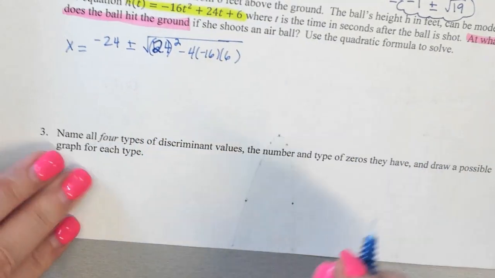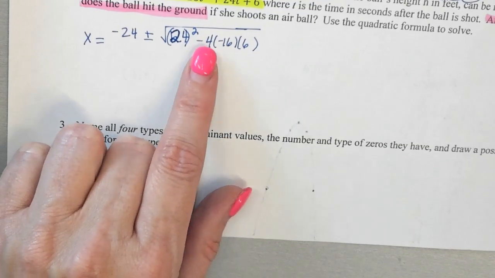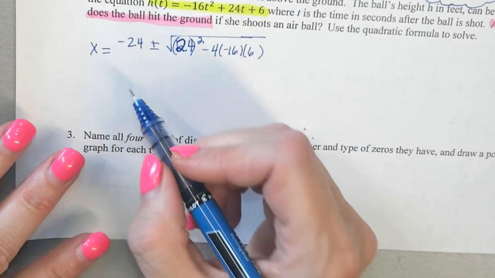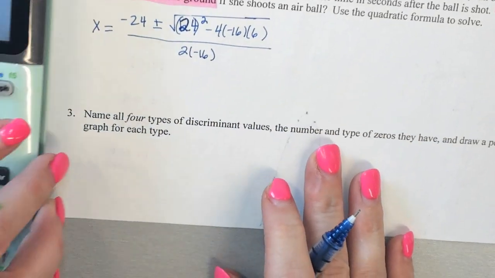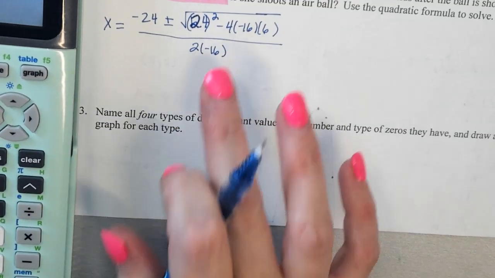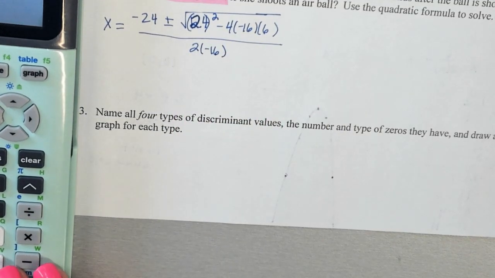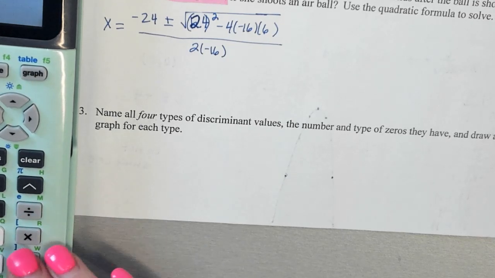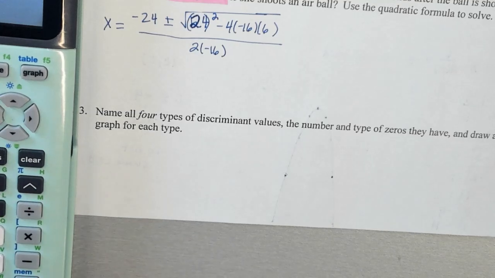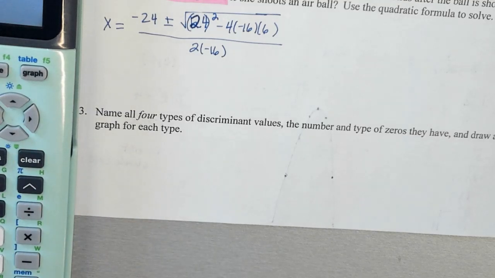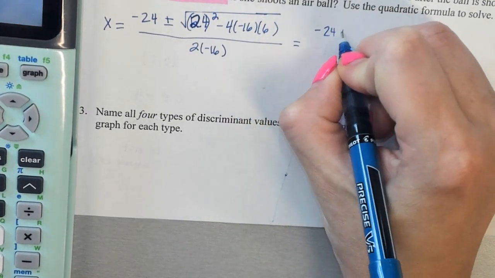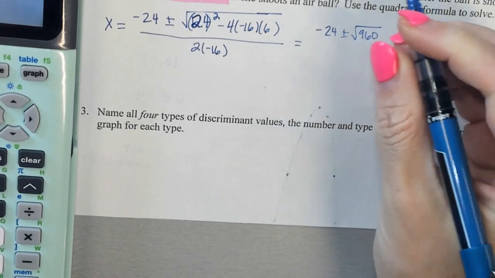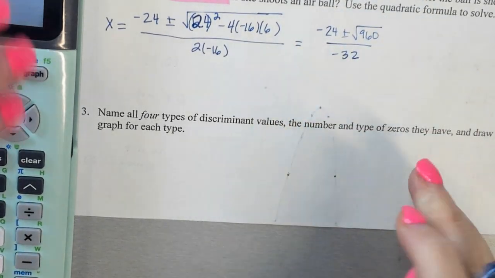And then one thing I always assess is if this is going to turn into a positive, you will have your calculator, so you can use that to help you as well. So underneath the radical, I'll find what that is. 24 squared, okay, and then we can do minus 4 times negative 16 times 6, okay, and that will give you your value of 960. So it's negative 24 plus or minus the square root of 960 over negative 32.